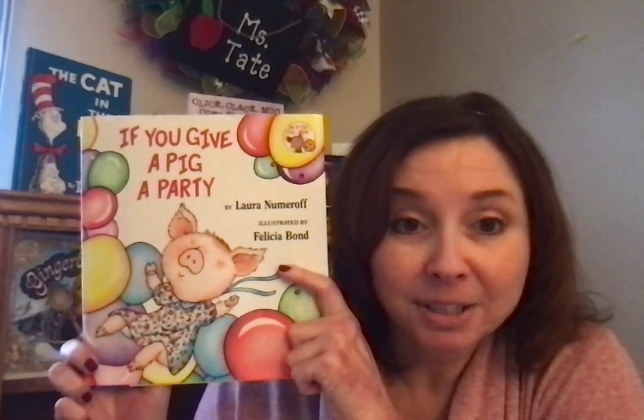All right, friends. So let's name the parts of the book before we begin. What's this? Yes, the front cover. What part of the book is this? The back cover. What part of the book is this? Yes, it's the spine. And what does the spine do? It holds our book together. That's right. The spine holds our book together.